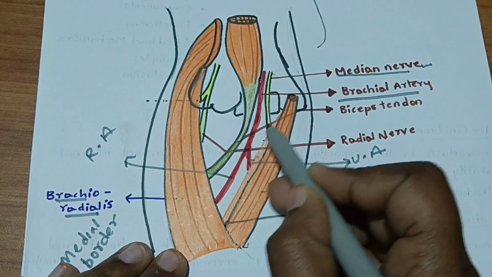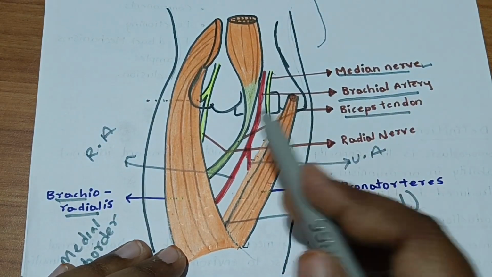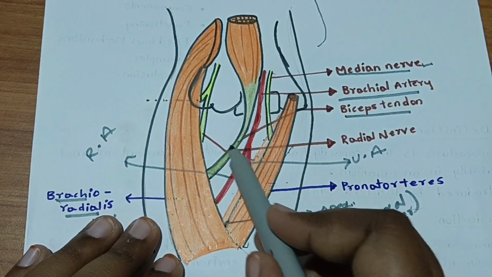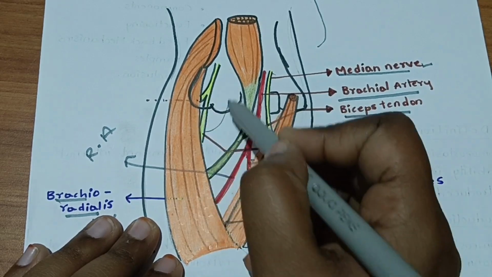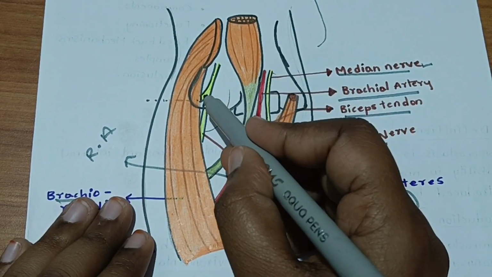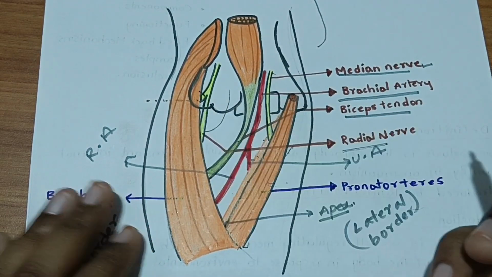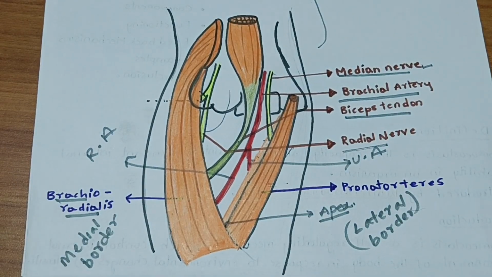This is the biceps tendon, and the lateral most component is the radial nerve. This is the radial nerve. The radial nerve divides into deep and superficial branches in the cubital fossa.